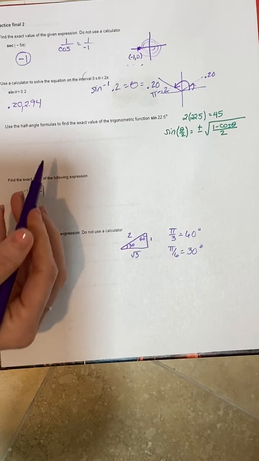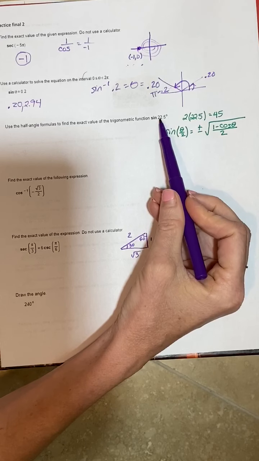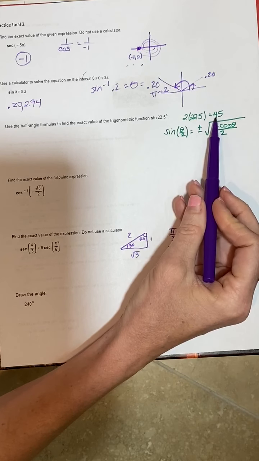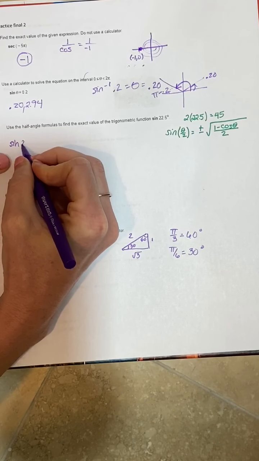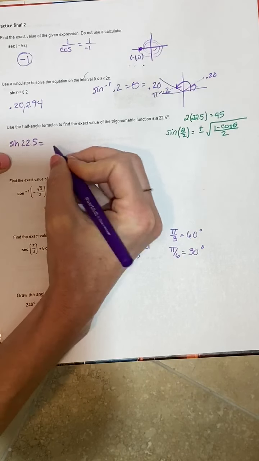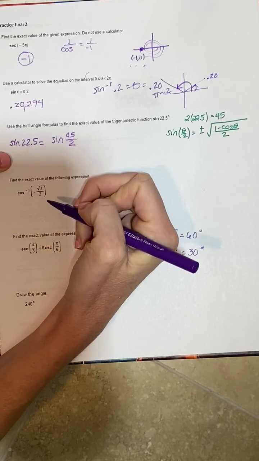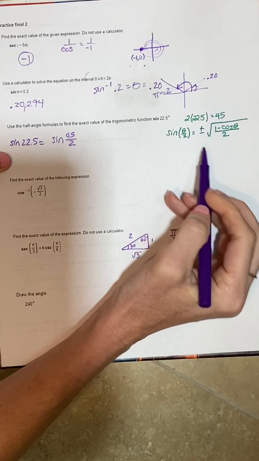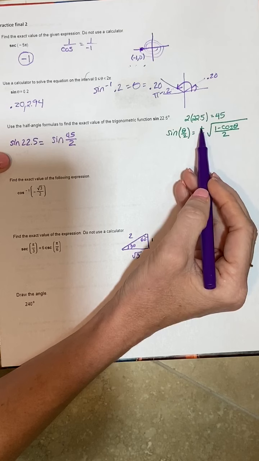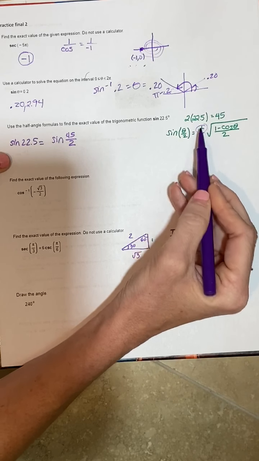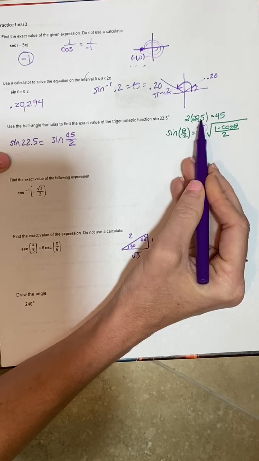The next one, it says use the half angle formulas to find the exact value of the trigonometric function. When I see half angle, I automatically multiply it by 2. So the sine of 22.5 equals the sine of 45 over 2, right? Because that equals 22.5. So now I use this formula, plus or minus the square root of 1 minus the cosine of theta over 2. Well, I'm going to use the plus sign here because my sine of 22.5 is positive. That's a quadrant 1 angle.